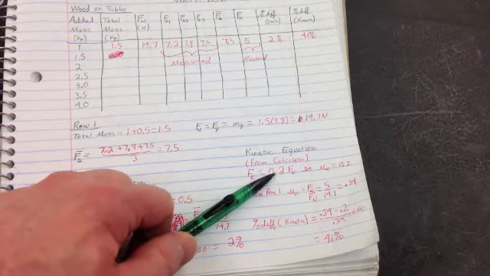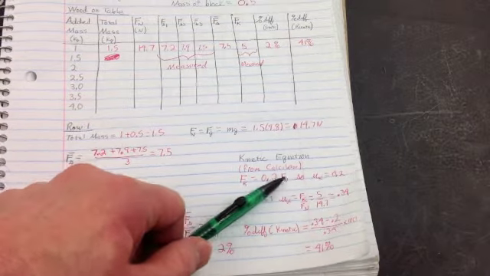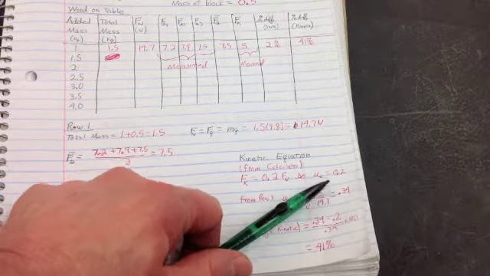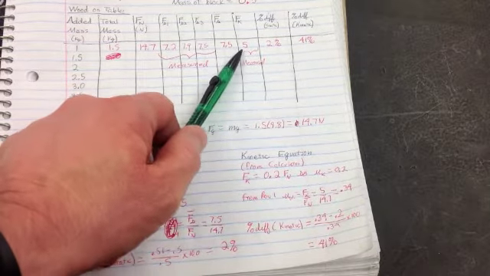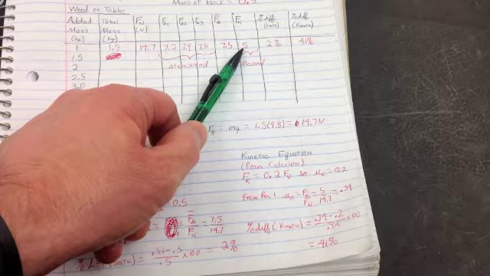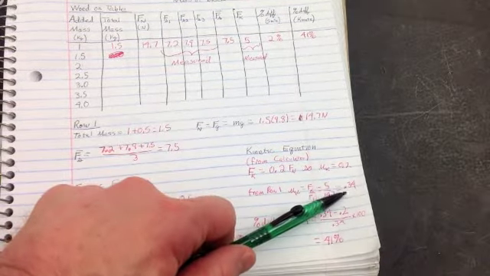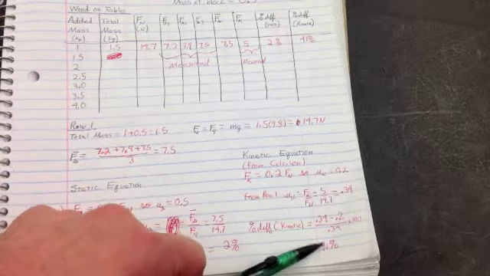My equation, I said, came out to be 0.2 times the normal force, so my 0.2 is my kinetic coefficient of friction. From row 1, using the data that I made up and put in row 1, I take this 5 divided by the 14.7, that turns out to be 0.34, which is a pretty big difference from 0.2, so I got a big percentage error.